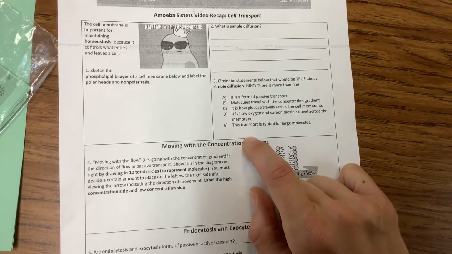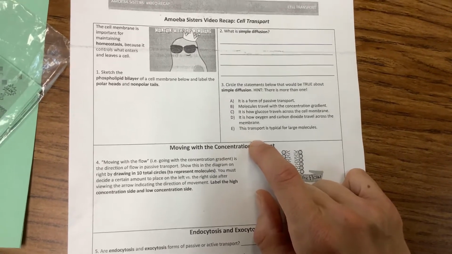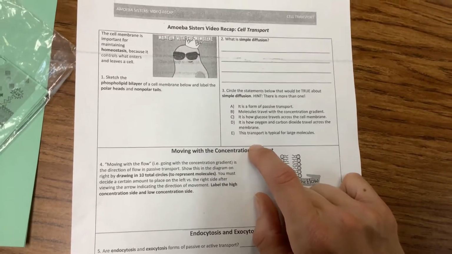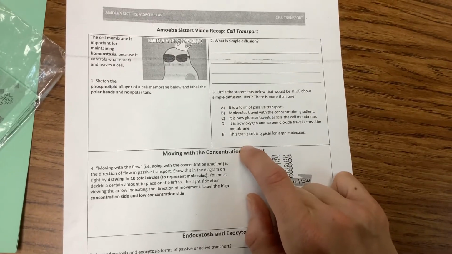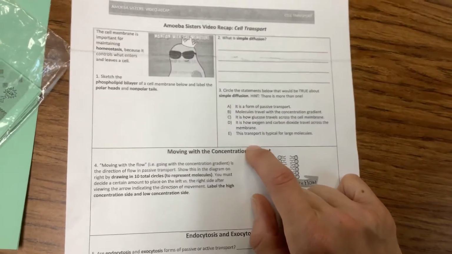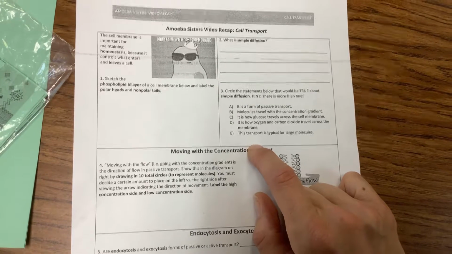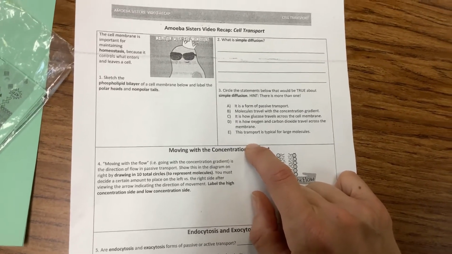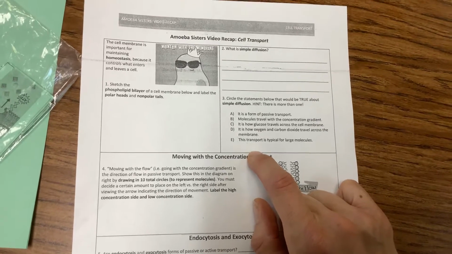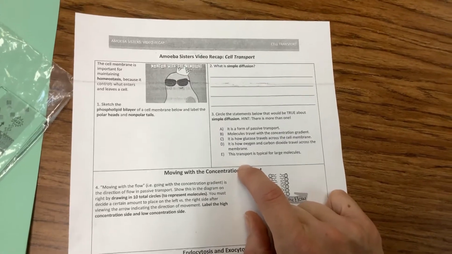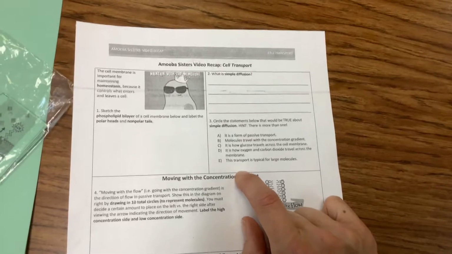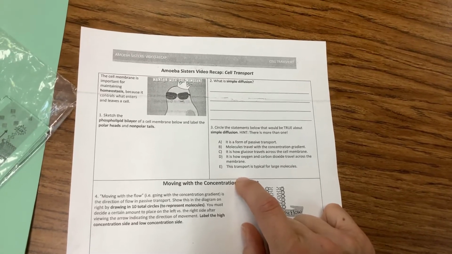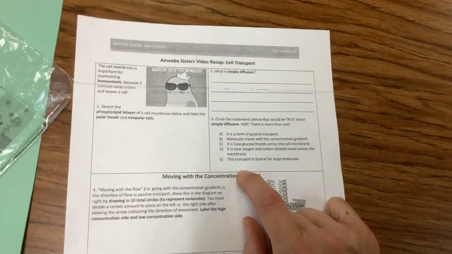B, molecules travel with the concentration gradient. Yes, so the key word is with the gradient and not against it. So yes, circle B. C, this is how glucose travels across the membrane. Video said glucose needs a protein tunnel at least. It can be active depending on which direction it goes.